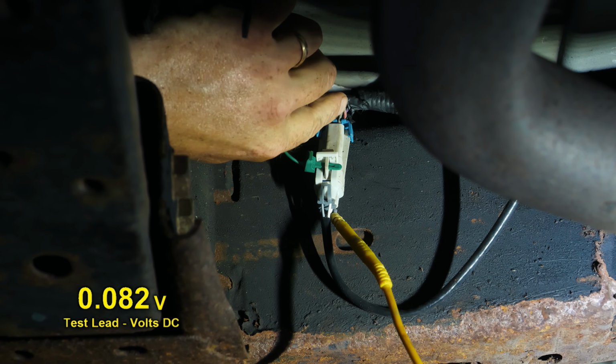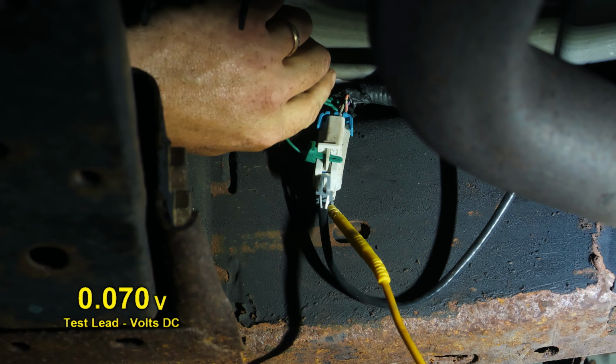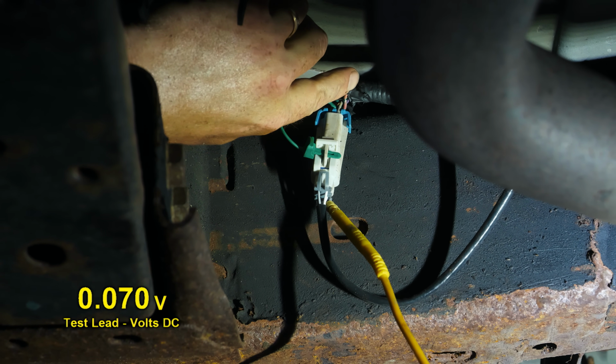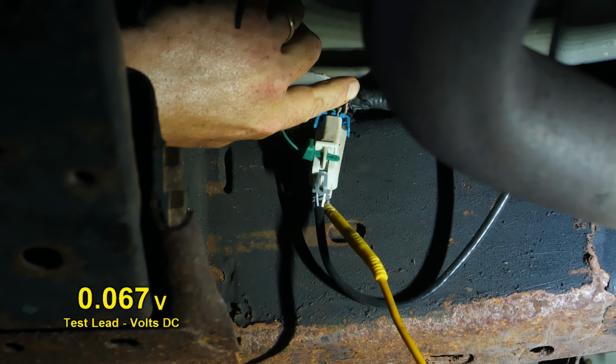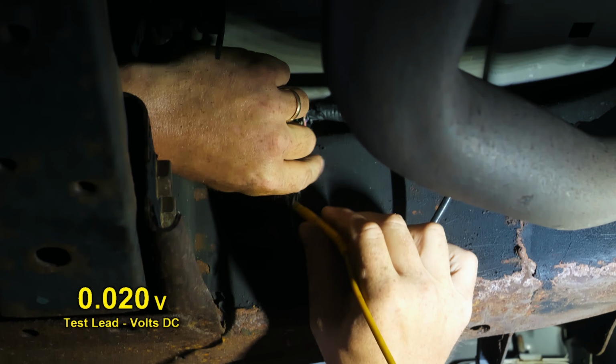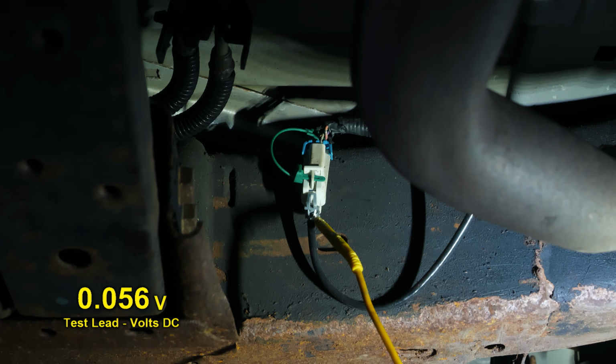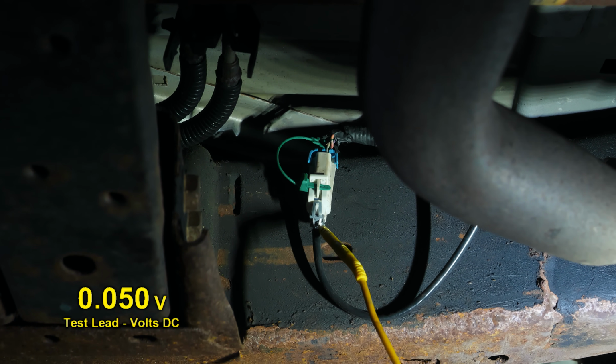Now let me touch the crud. That's almost broken all the way. Got 129 millivolts on that power feed. And then this would be my sensor ground circuit. That is a grounded circuit by the computer.